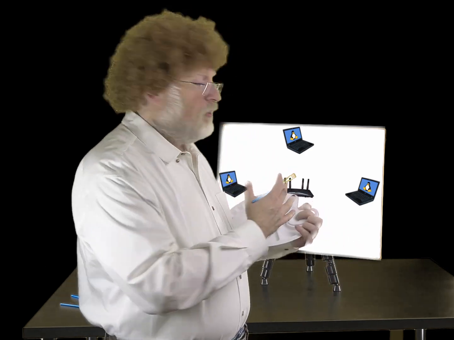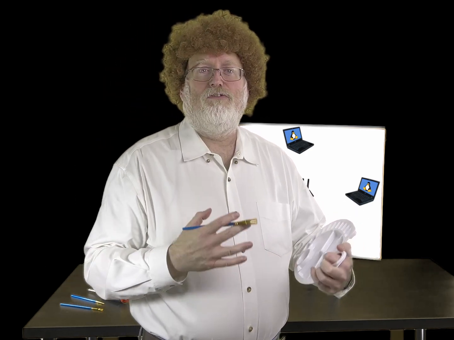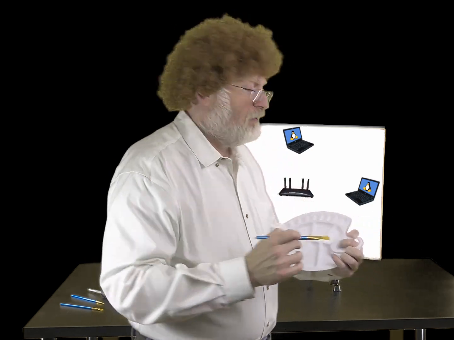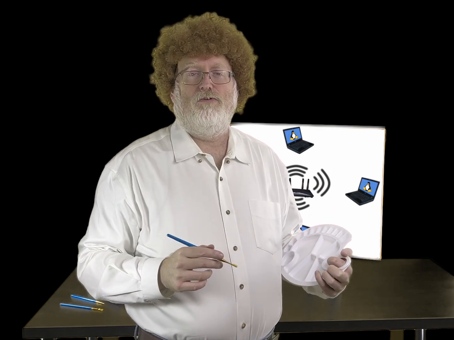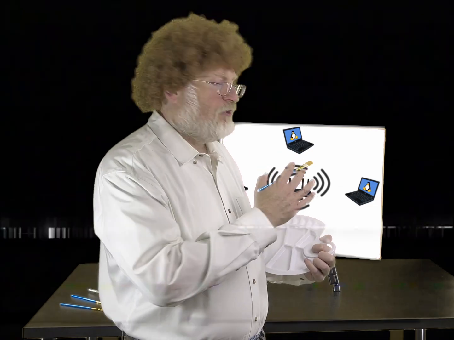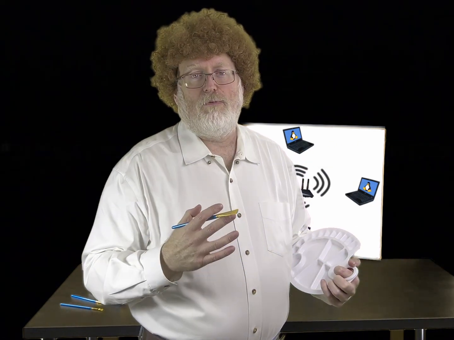Now imagine our wireless router sending out signals like happy little ripples in a pond. Okay, so here it goes, sending out these signals. Now these signals spread out to connect all of our devices to our wireless network. Beautiful. But sometimes these ripples can be disturbed by interference. And there are many different types, but let's pick an obvious one.